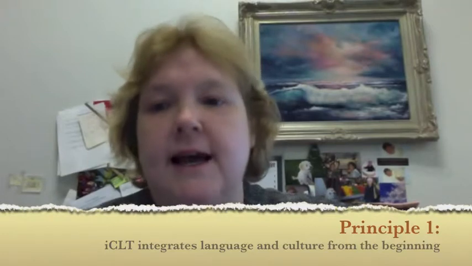Principle 1. ICLT integrates language and culture from the beginning. So the first principle starts by making two points. First, it emphasizes the connection between culture and language, which we have briefly discussed already. But perhaps just as importantly, it adds the words "from the beginning."